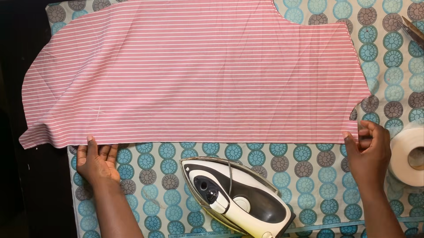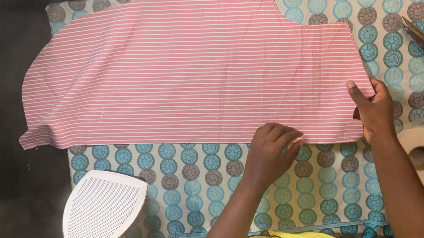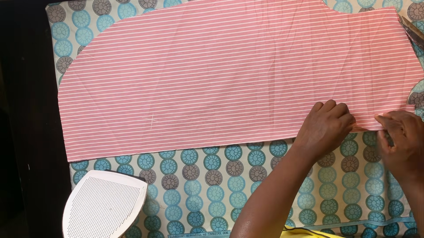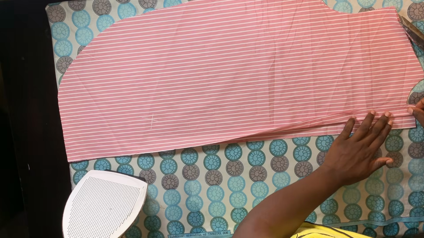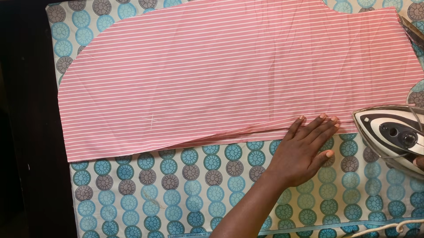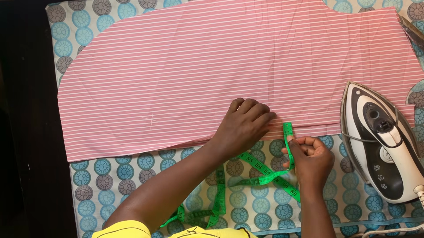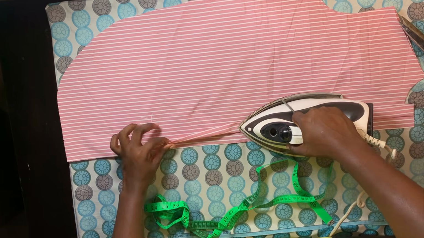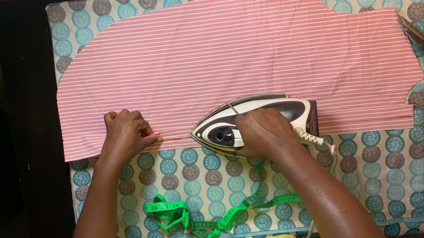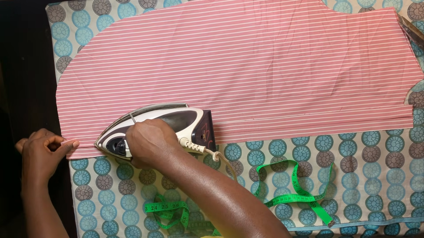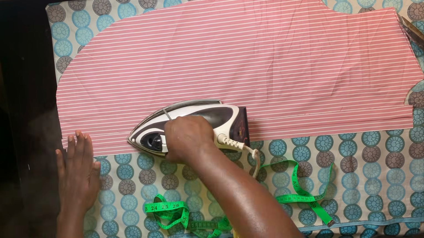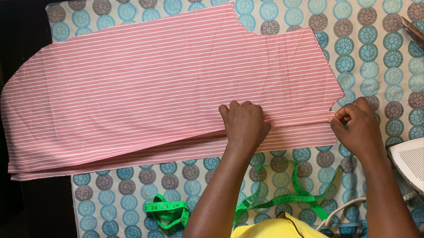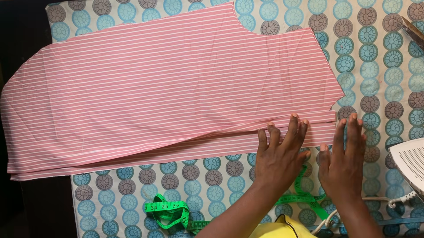The next step is to go to my ironing table and bring in my front shirt pattern. Remember, we added 2 inches as our placket allowance. So out of that 2 inches, I'll fold in 1 inch first. If you're unsure if you're folding in 1 inch, please go in with your tape to confirm, okay? Confirm that you're folding in 1 inch, then go in with your iron and press. Press from beginning to the end, after which go in again and fold the remaining 1 inch.